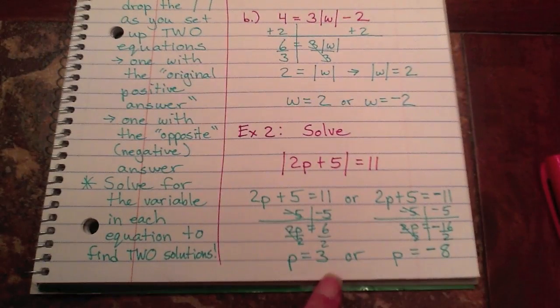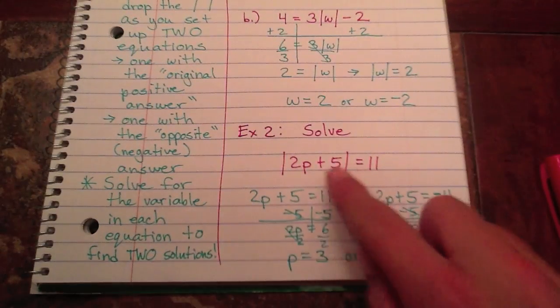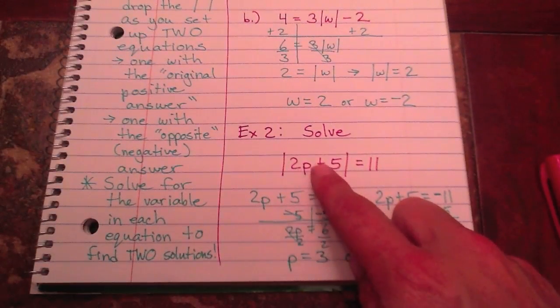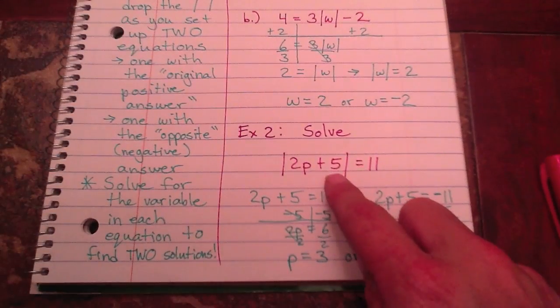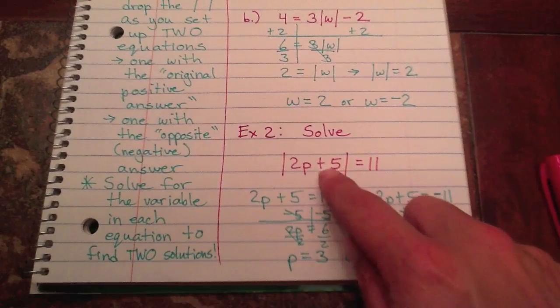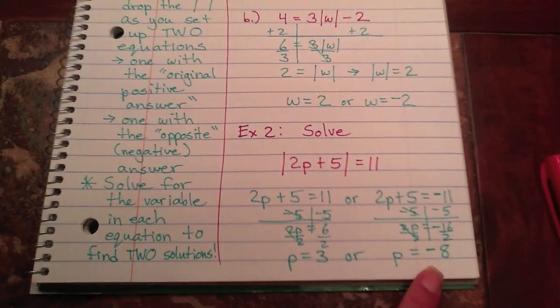Now I'm going to take negative 8 and I'm going to plug that in. Negative 8 times 2 is a negative 16. Negative 16 plus 5 is a negative 11. The absolute value of negative 11 is 11. And that's how that works.